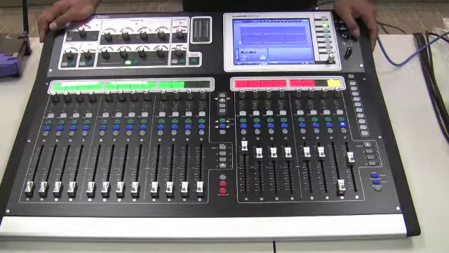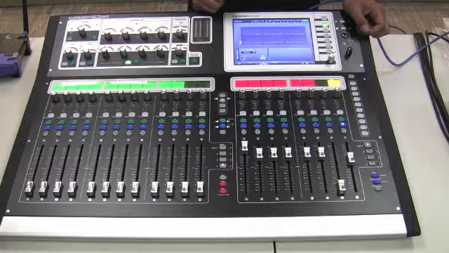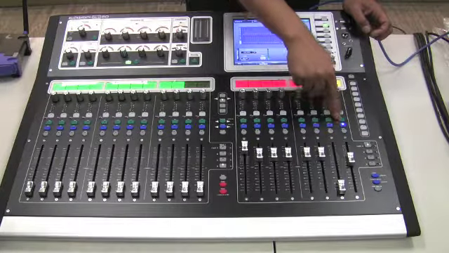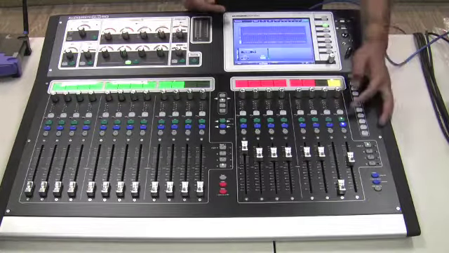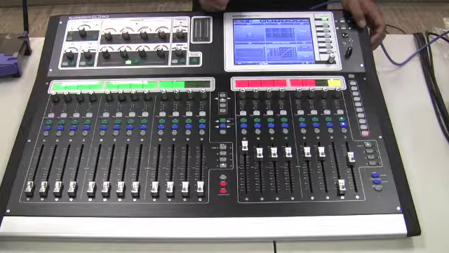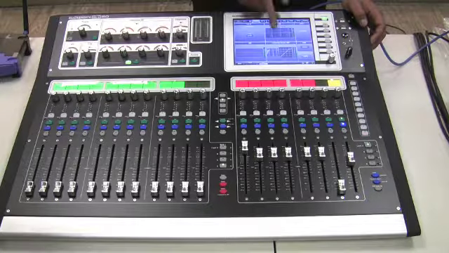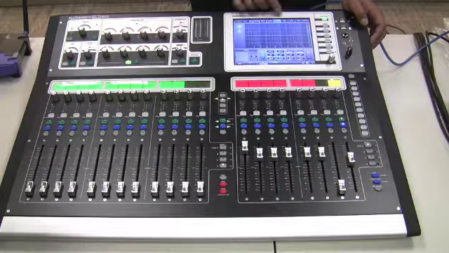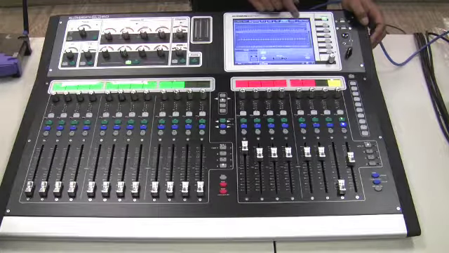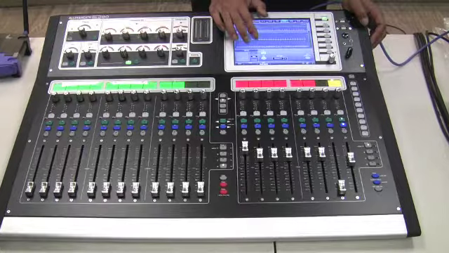So for example, that's my output, and say I know 250 hertz is my issue. If I go into select, that's on my master. If I go into select, processing, here's my processing for my output. I can do parametric. I can do graphic. So I know that 250 is getting a little wonky.